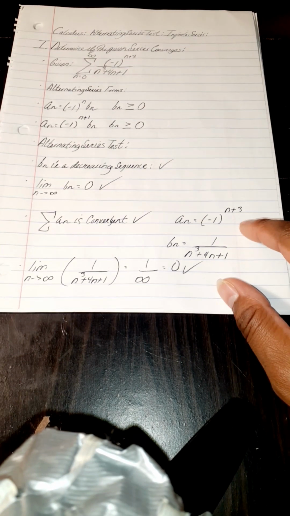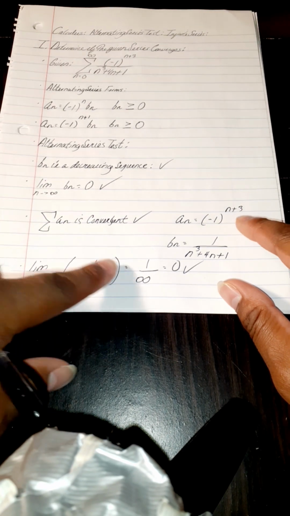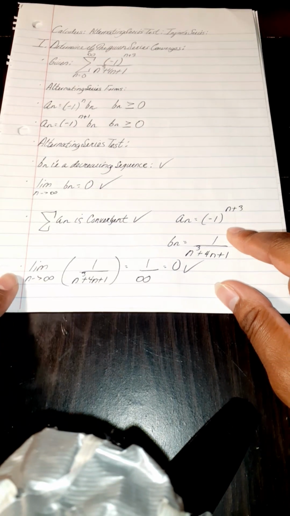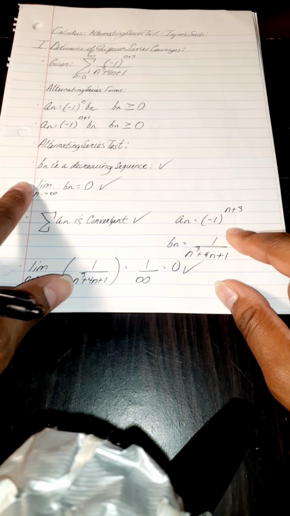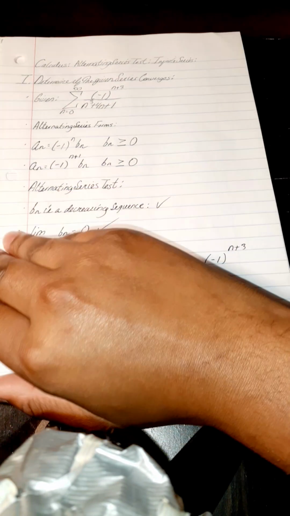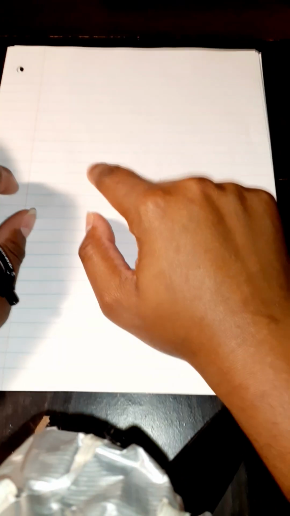Now the second condition needs to be met. And recall, again, both conditions need to be met. In other words, it can't pass the first condition but fail the second and be considered convergent, or vice versa. So it does pass the first condition. Now we need to determine if it passes the second condition. So again, we get 1 over infinity, which gives us 0. 1 over a number that is exponentially large is going to get closer to 0.